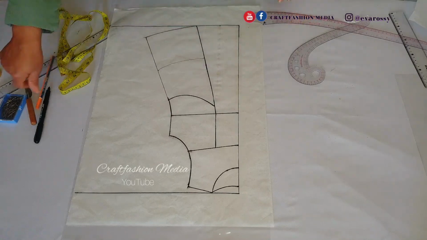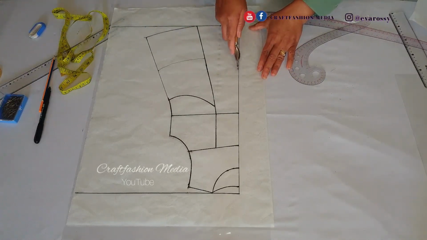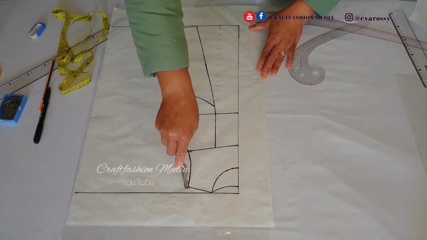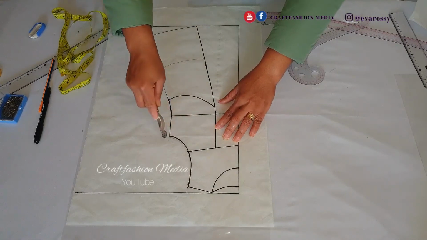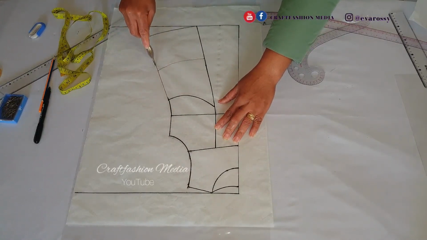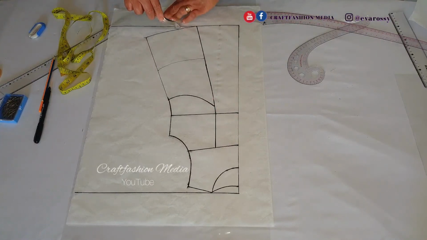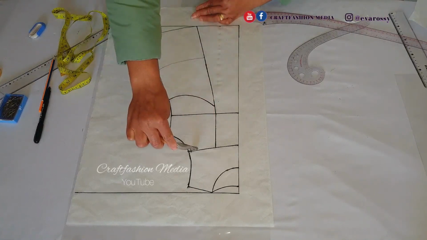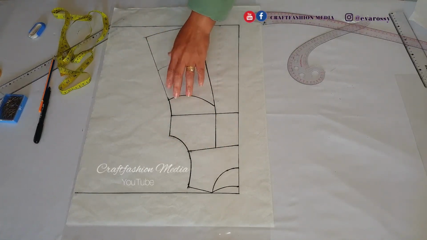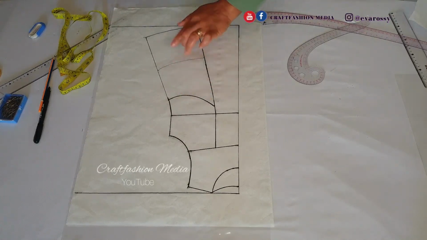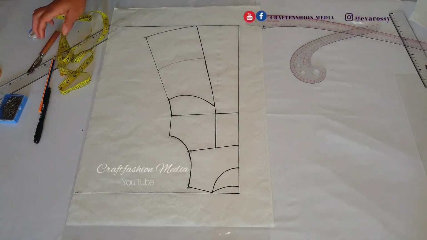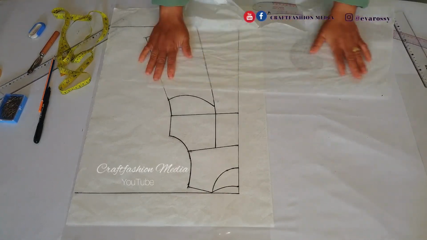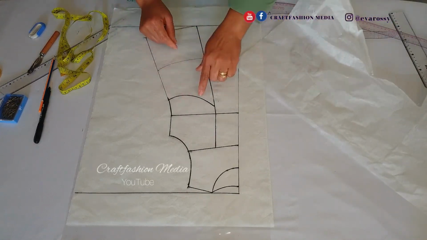So now I am going to trace off the back panel. Watch carefully how I am moving. So the back panel is without pockets. You only have the yoke and the other panels. The half length is not included on both the front and back panel. I just added the half length to guide me while we work on the pattern.